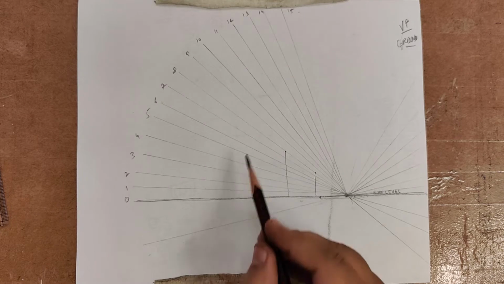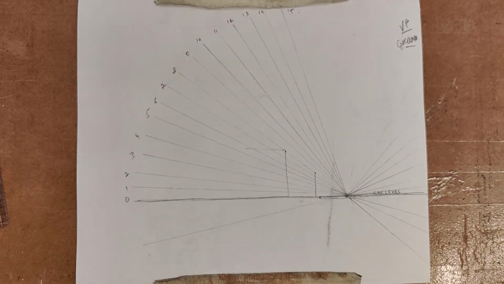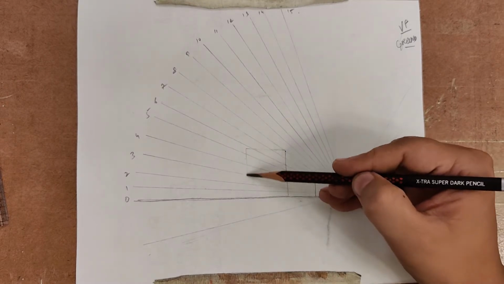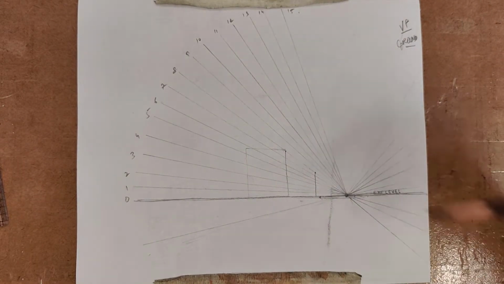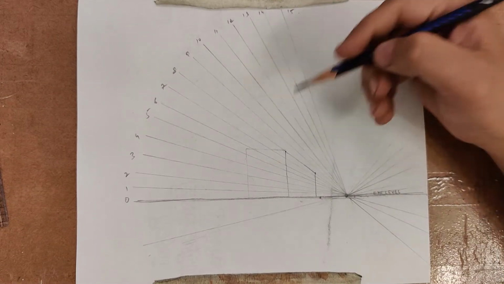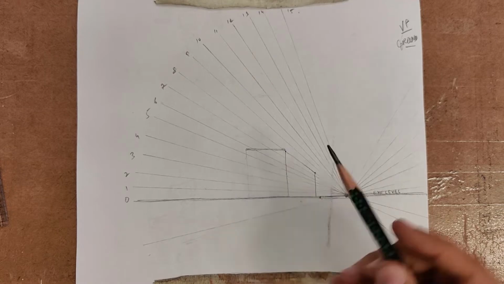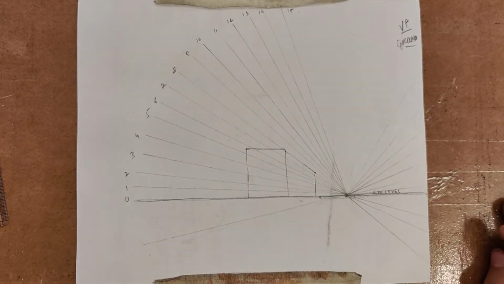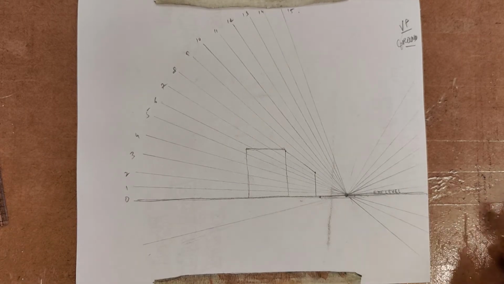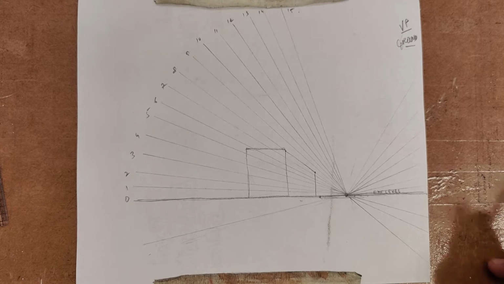The top of the building will go somewhere around like this. And again this point connects to the ground. That's it. We've got our building number 1. Very simple graphical solution, right? So those who've had any problem so far understanding anything about vanishing points or perspective, these tutorials are going to help you a lot.